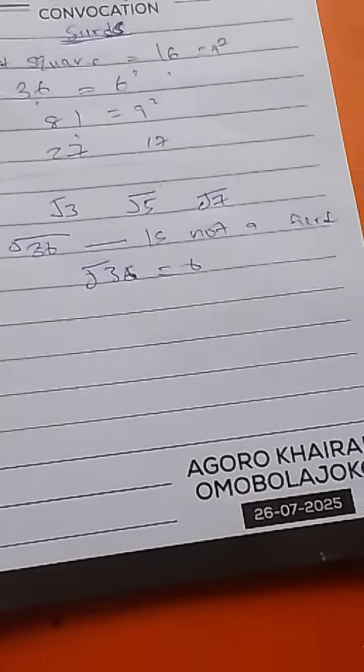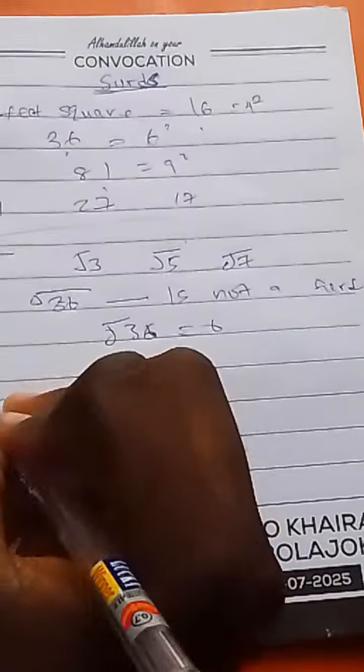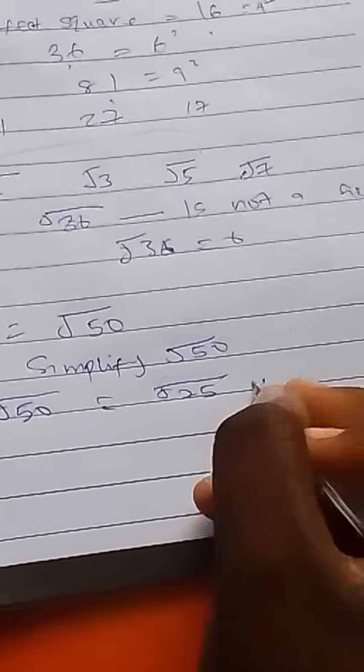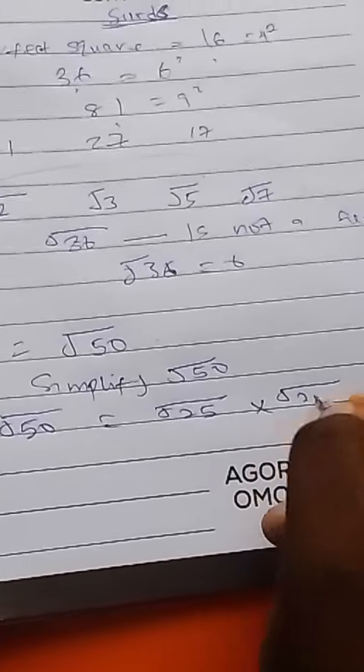Now if we have something like root 50, and I say simplify root 50, that means we are going to have root 50 equals root 25 times root 2, which is root 25 times 2.